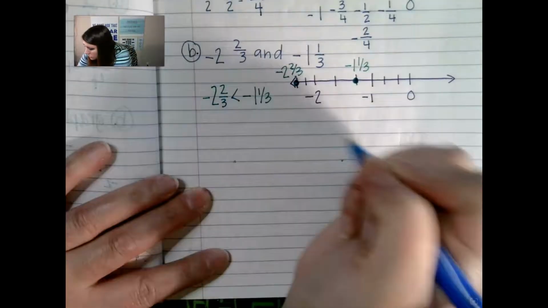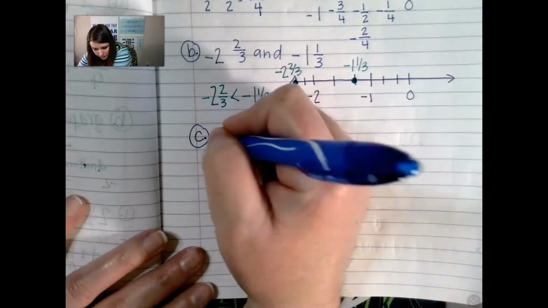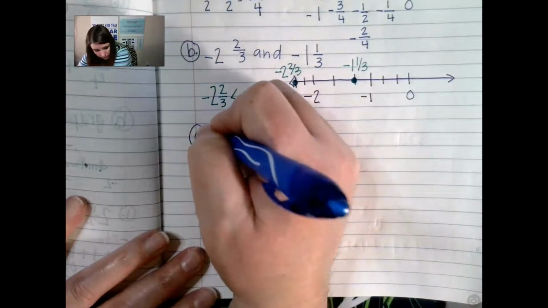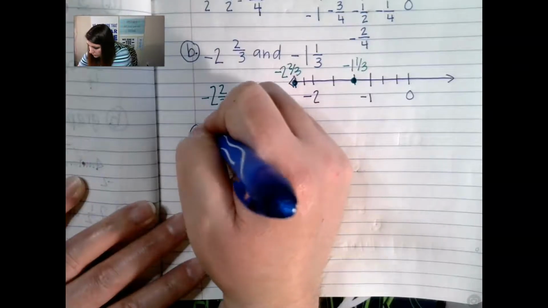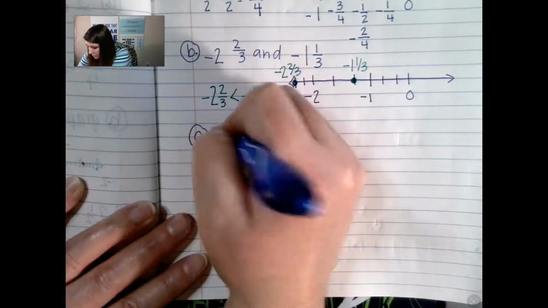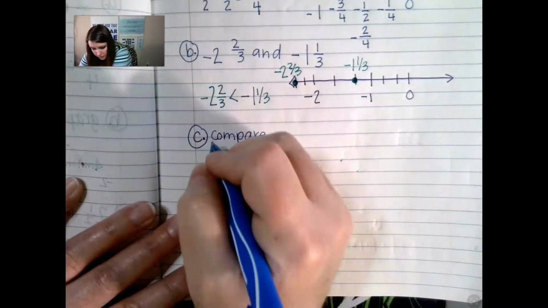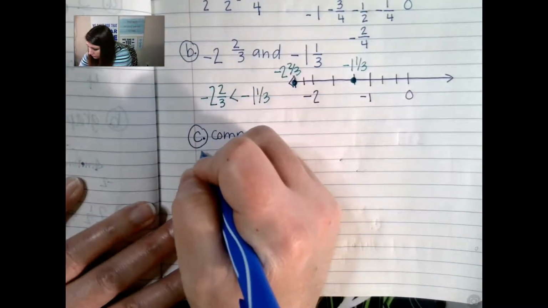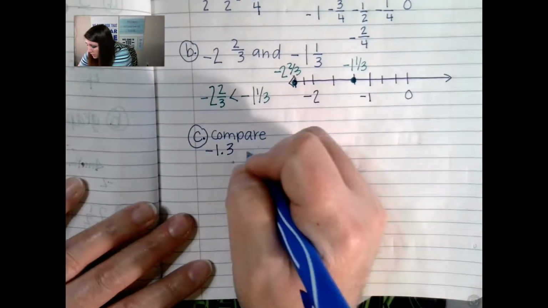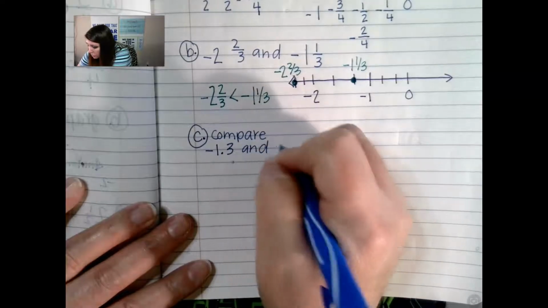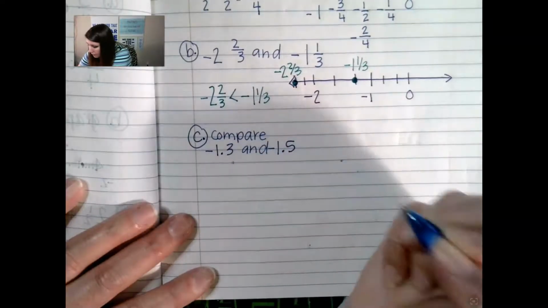Okay, example C. And we want to compare. So again, we're comparing. I'm going to stay on the negative side just because I want you to have more experience with the negatives. So we're going to compare negative 1 and 3/10 and negative 1 and a half.